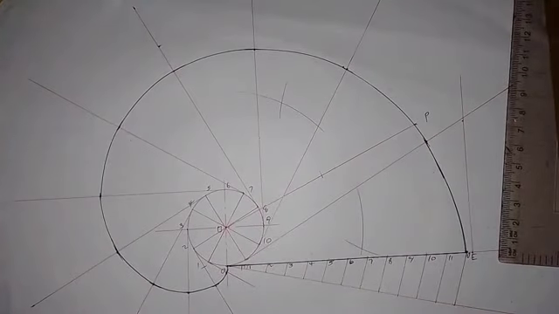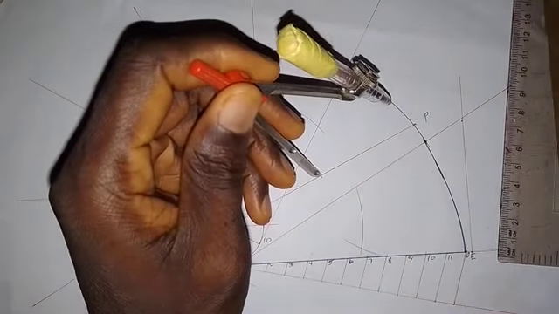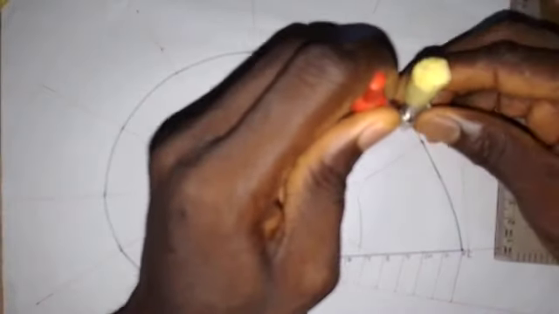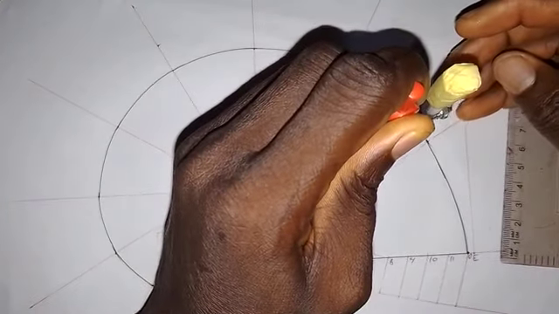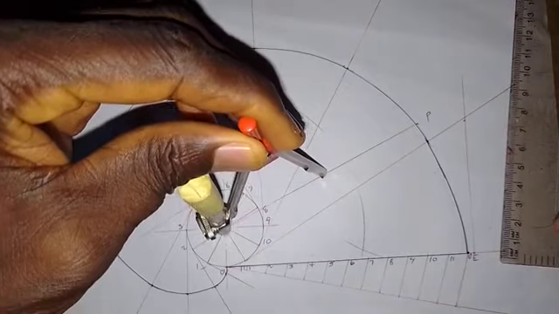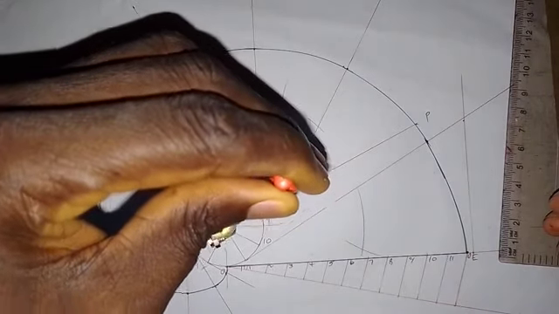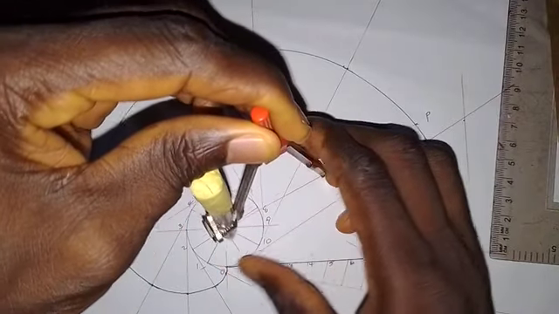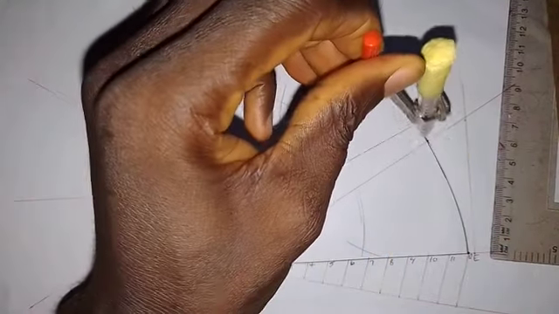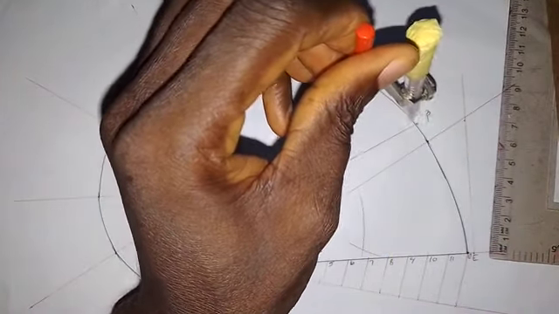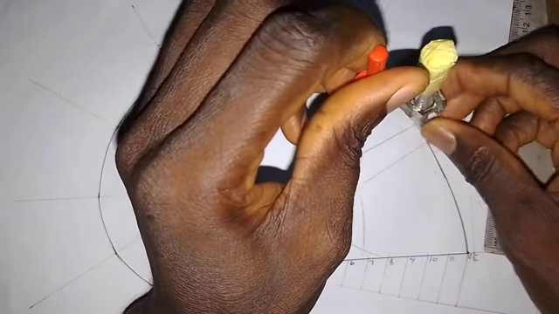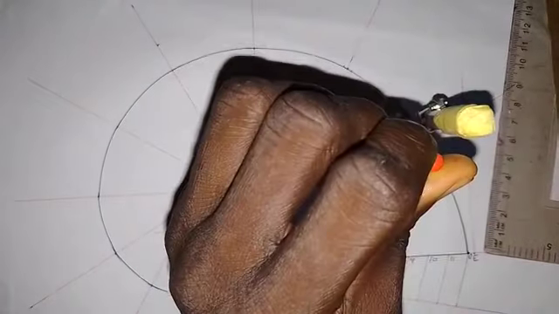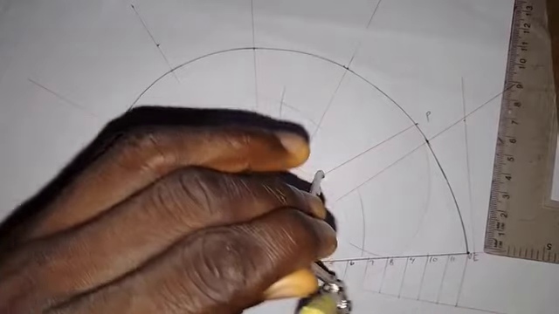Having located the midpoint, I'm going to construct a semicircle in between point O and P. So here I'm going to draw a semicircle like this.